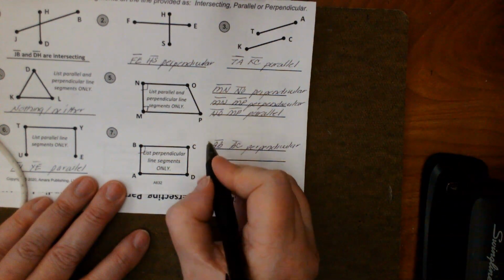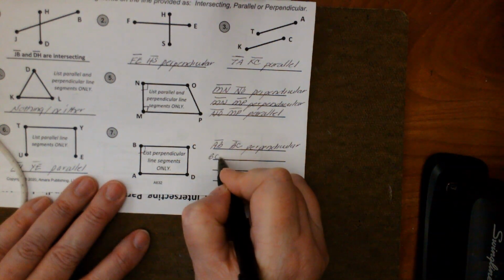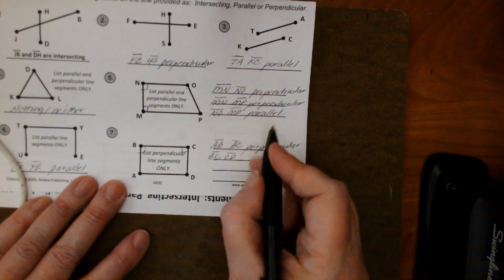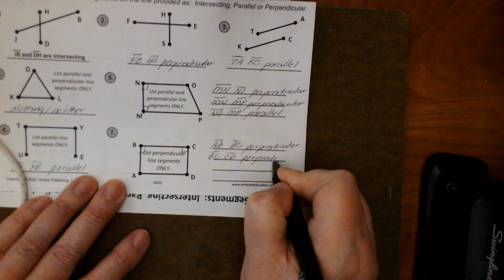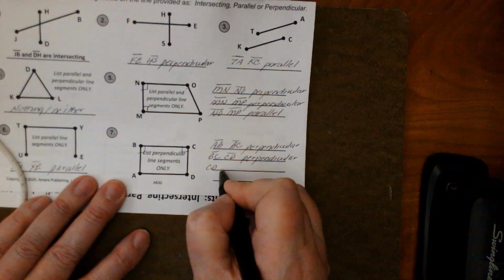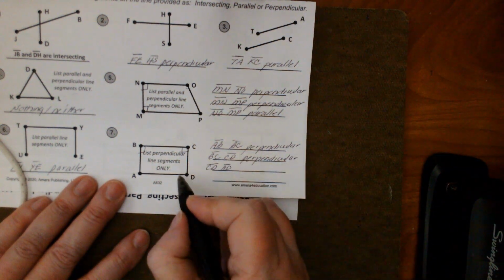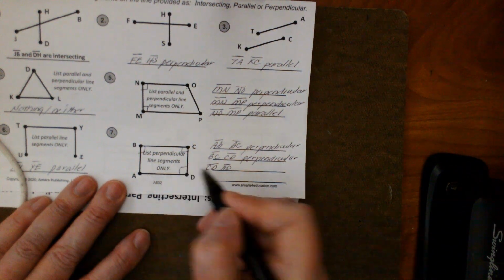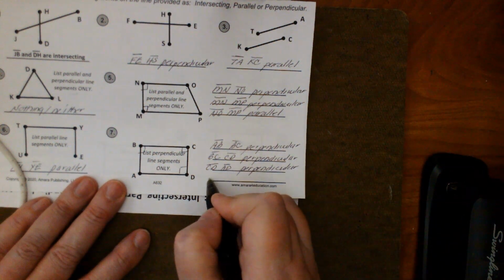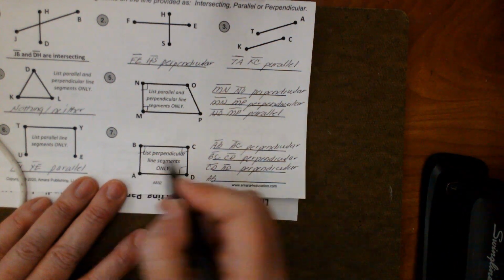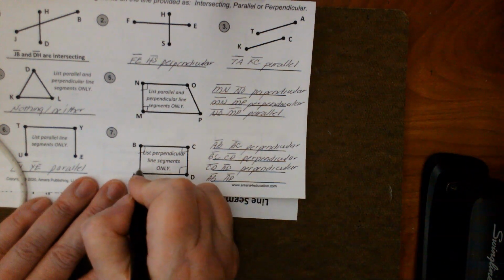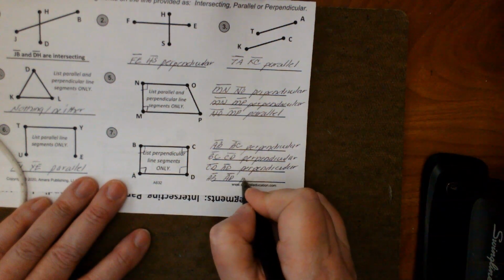And then we have BC, CD. Okay? Perpendicular. Then we have CD, AD, and don't forget the symbol. So that is right here. So again, that's perpendicular. And then we have AB, AD. Don't forget the symbols. And again, we have this little 90-degree angle, so that's perpendicular.